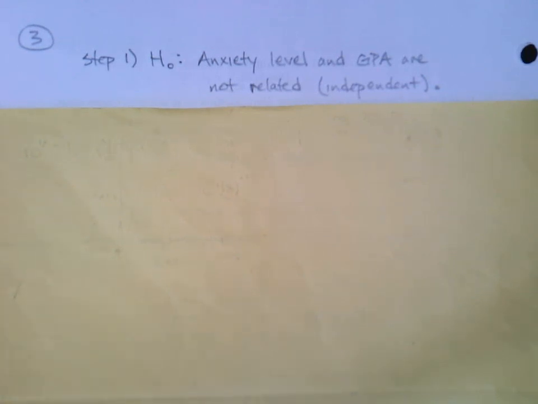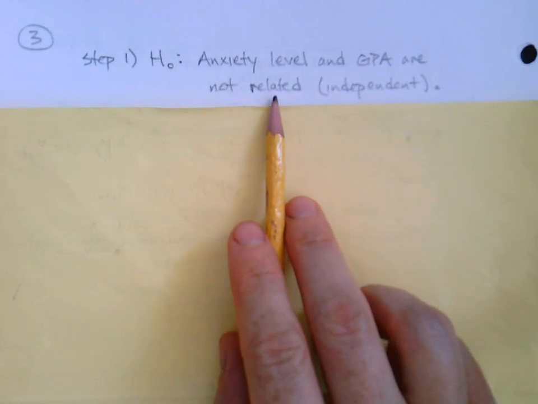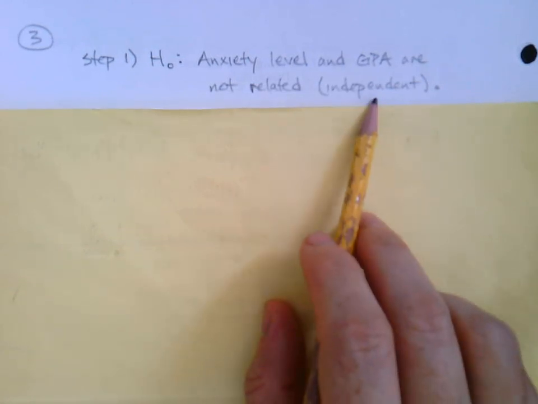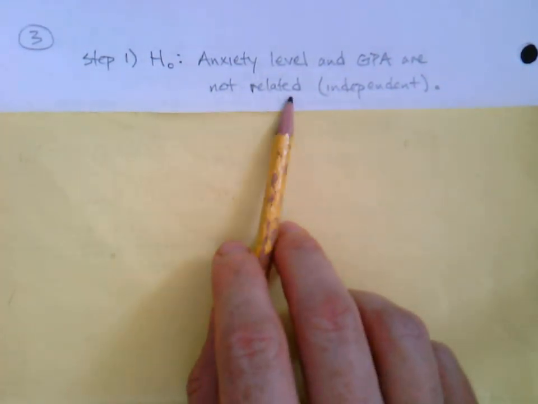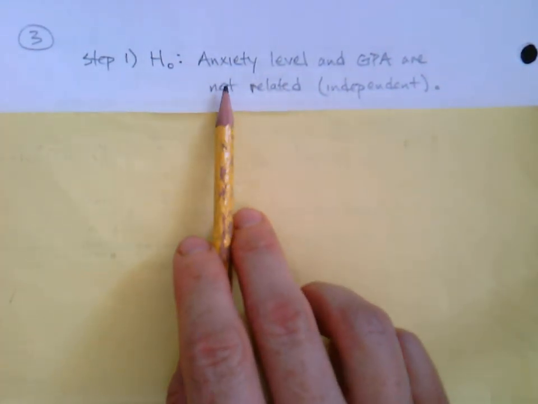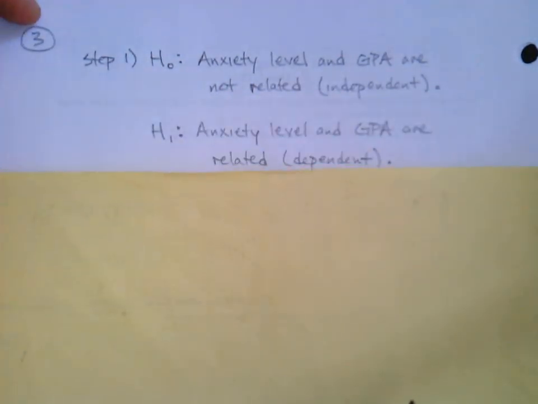Anxiety level and GPA are not related is our null hypothesis. You might replace the word related with independent. You certainly could. I like the word related, because I think it makes the connection more clear. These things are connected. All right, so then what will be the alternative hypothesis? Well, we're just going to say the opposite. Here it's the not, so we're just going to remove the not.